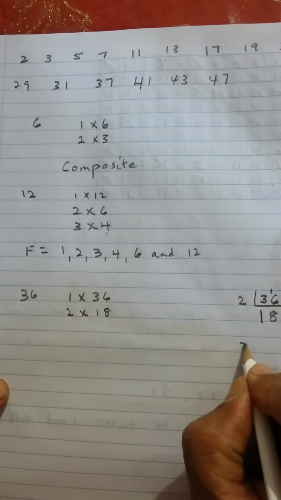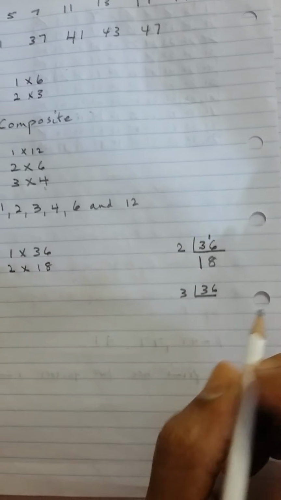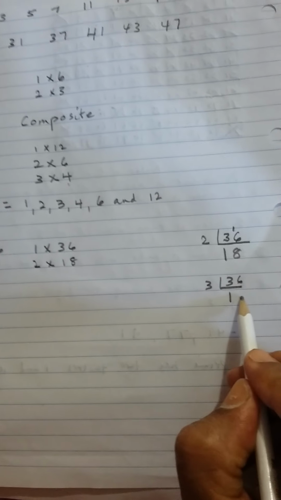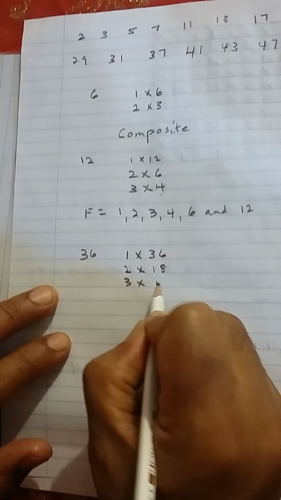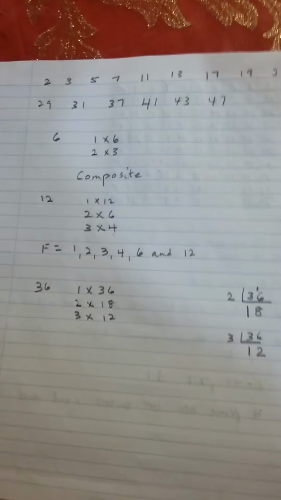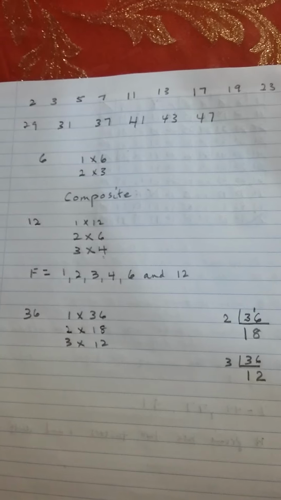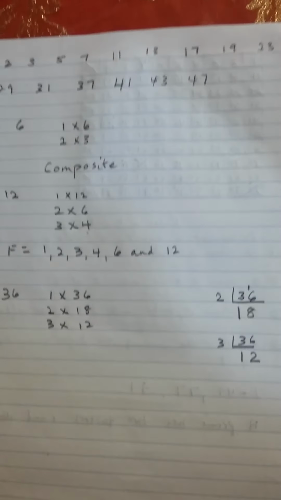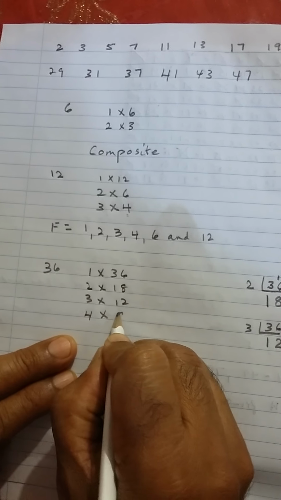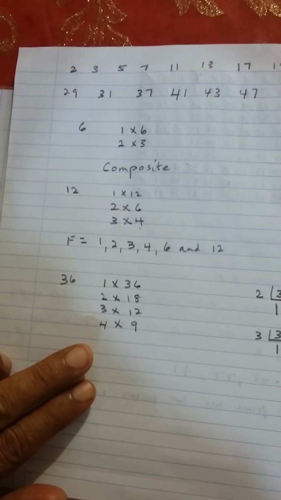So we go across our working column again and we go 3 into 36. So 3 into 3, 1, and 3 into 6, 2. So it's 3 times 12. What about 4? Now the possibility exists because 36 is an even number. So we check our tables there. 4 times 9 will give you 36.